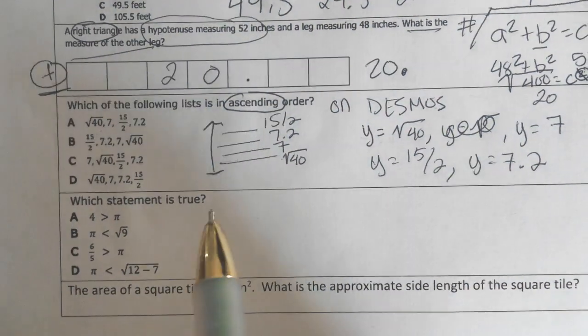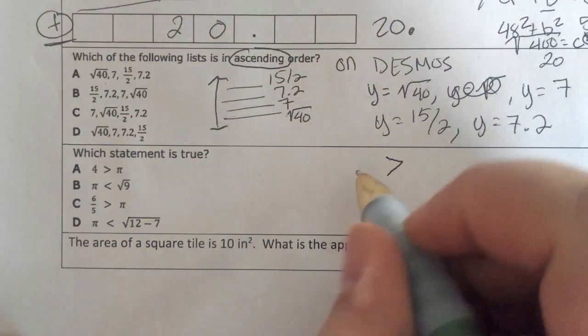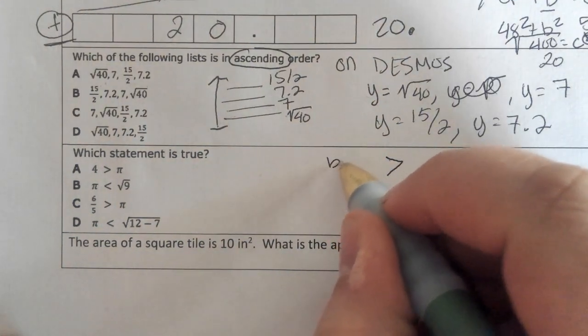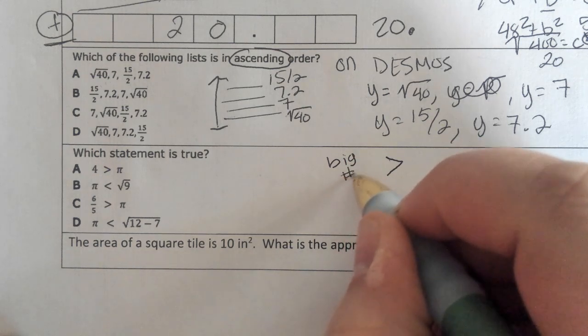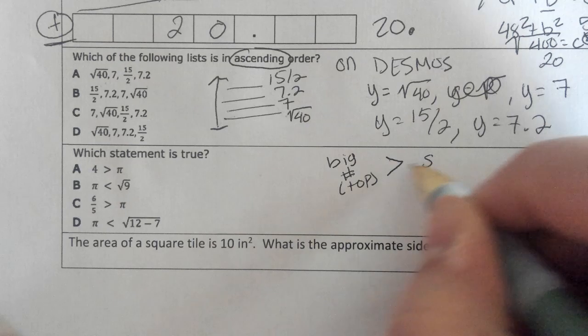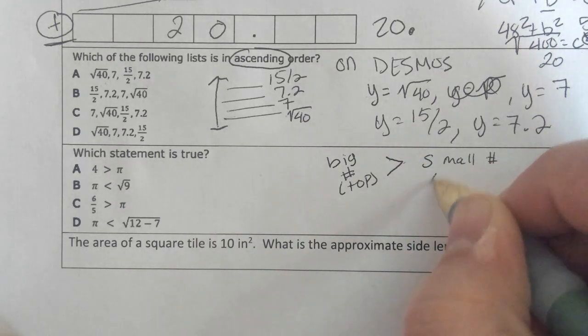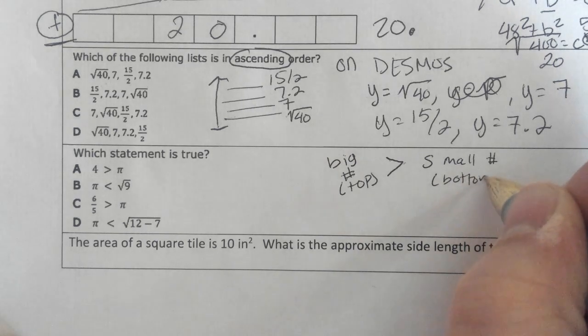Okay. So on the next problem, you can decide which statement is true. Remember, when you have an inequality sign, the open side is the bigger number. So on Desmos, this will be the line that's on the top. On the small side, the pointy side of the inequality is the smaller number. So that's going to be the one that's on the bottom.